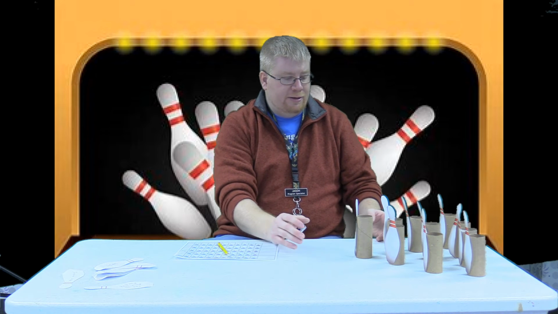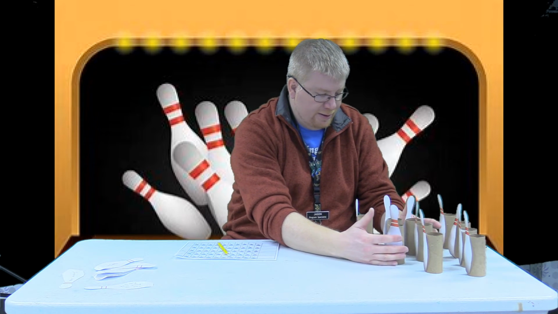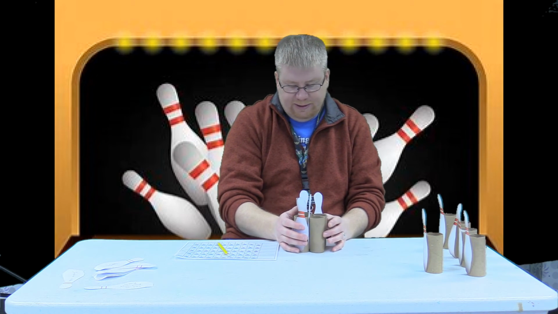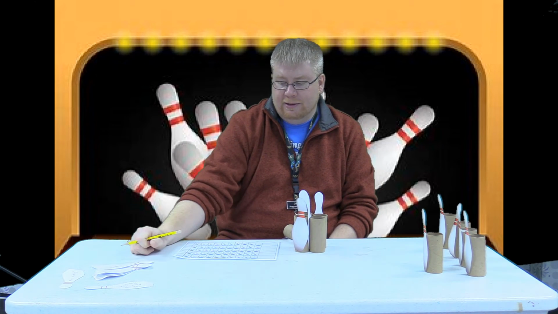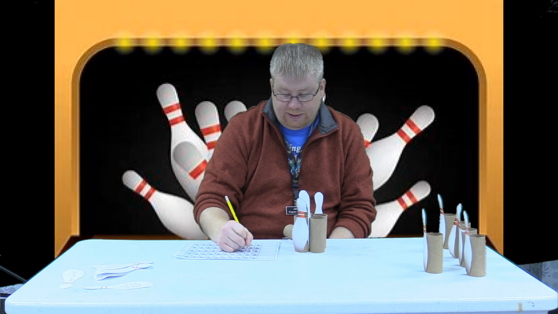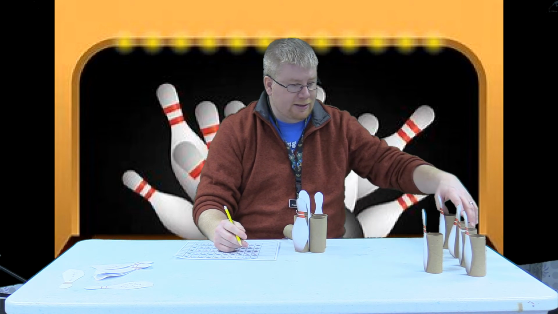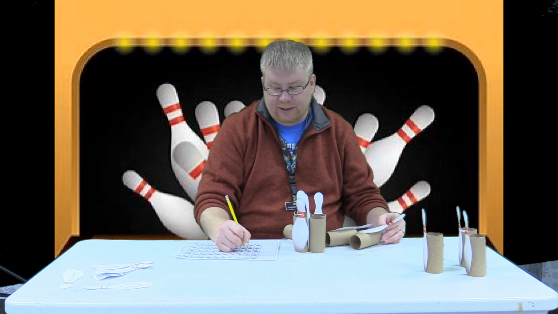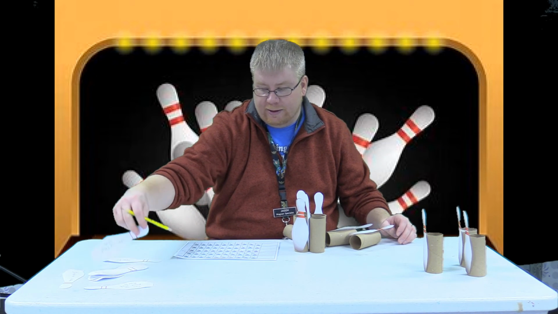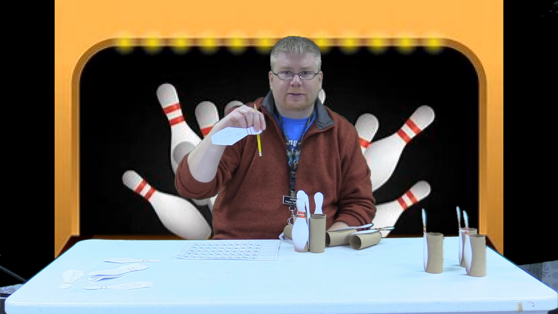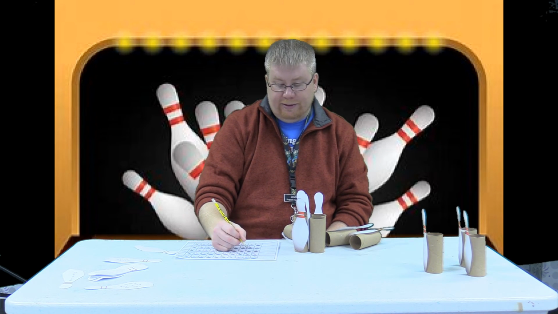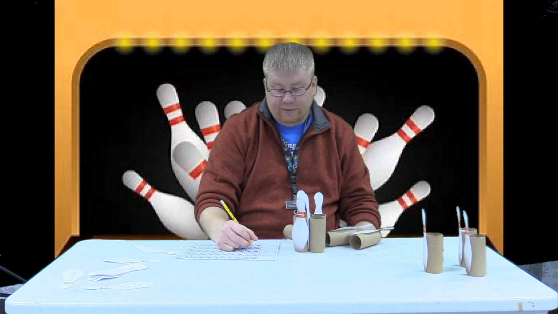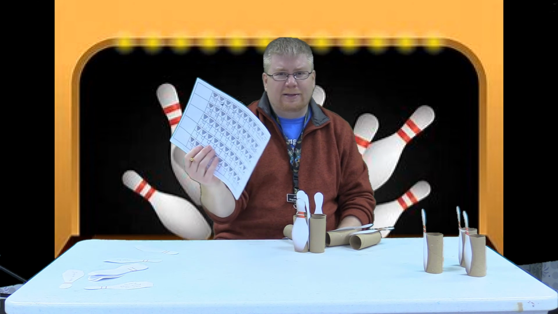So say on our next turn I knock down 5 pins, and then I draw squats. So now I have to do 5 squats. Then on the next ball, say I knock down 2 more pins, I draw another card. This one is push-ups, so I would have to do 2 push-ups. Then we write our score down. That's 7. So now we have 13, and just keep score and have fun.